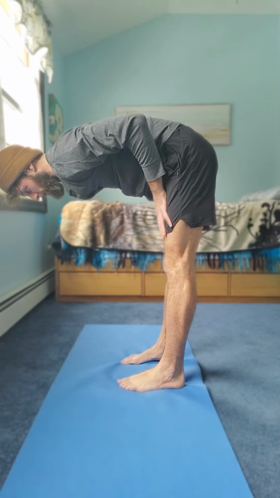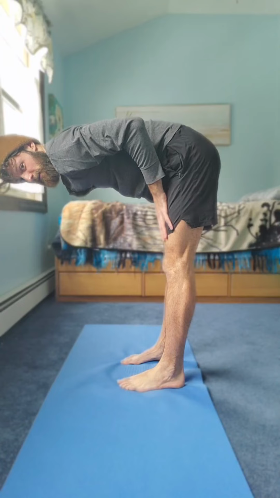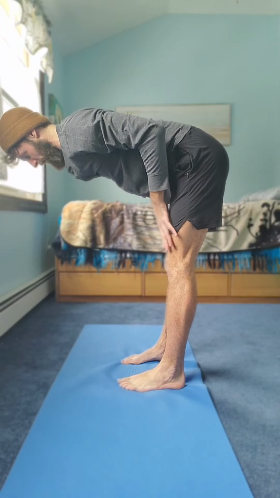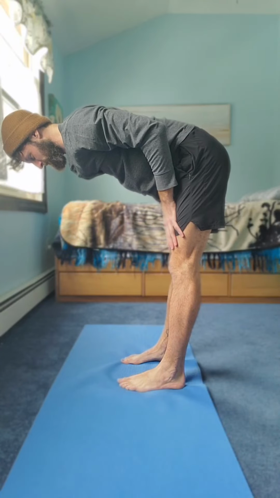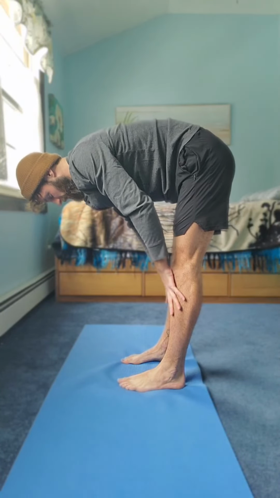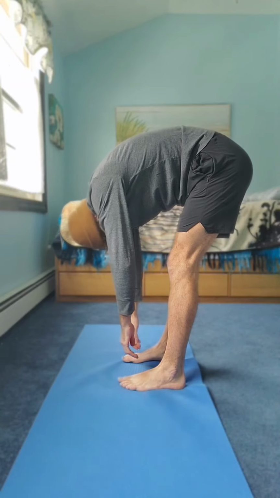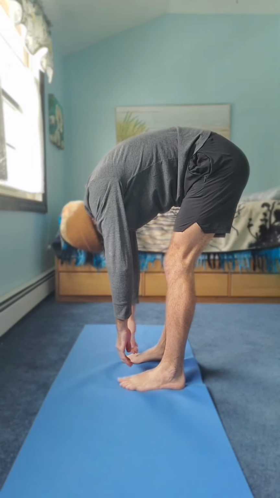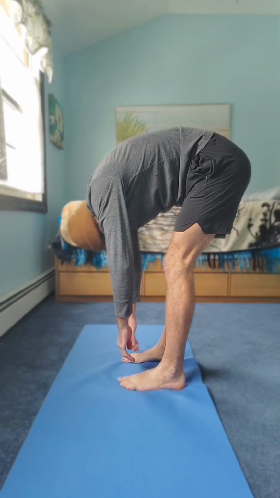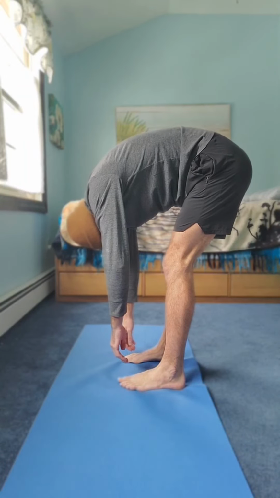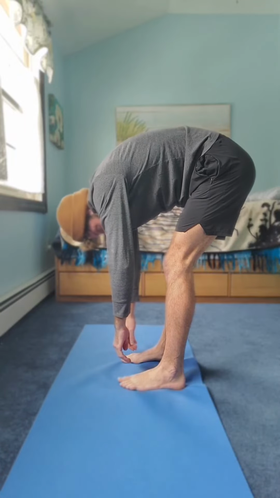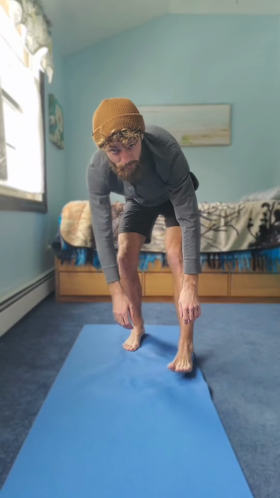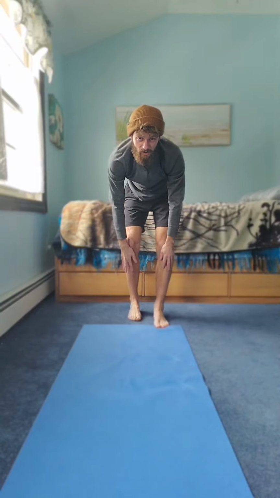Leaning a little more forward, inhale. And exhale, really trying to get that flat back. Great job. One more breath here, inhale. And exhale, release, forward fold, Uttanasana. And then slowly let's rise vertebrae by vertebrae, head, neck, and shoulders last, all the way up to mountain pose or Tadasana.